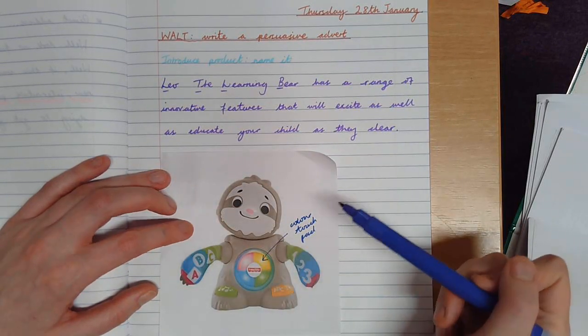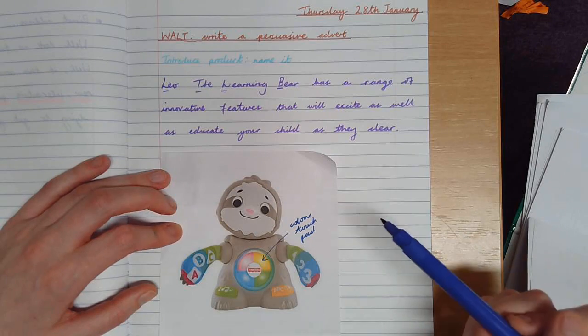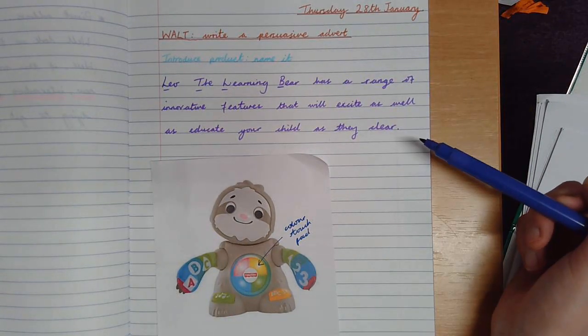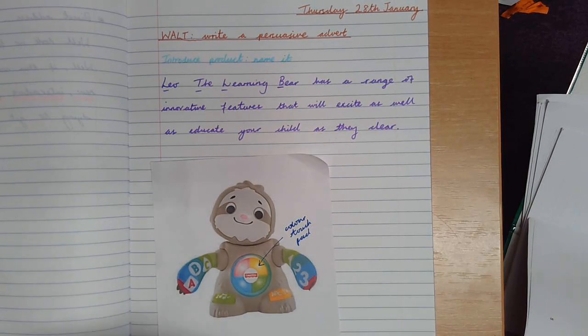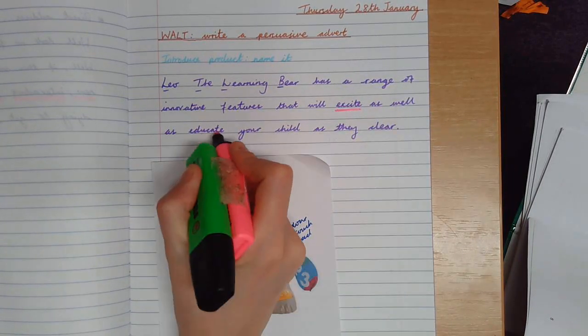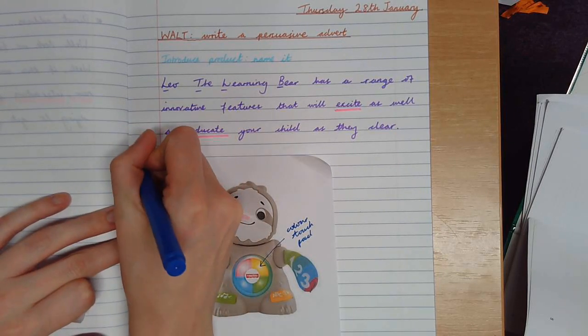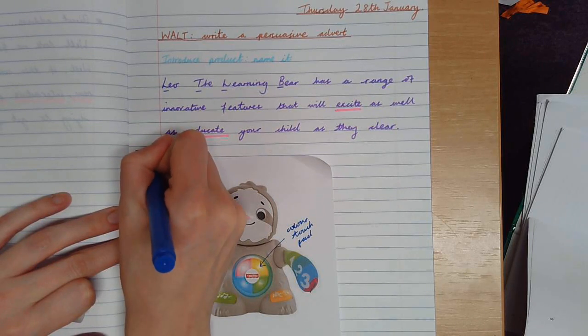They can learn with this product independently, and that's definitely an attraction to the parents. So I've made it clear that there's lots of features. I've been really careful with my vocabulary, excite and educate, because I know that that's exactly what will appeal to the parents. Now it's time to move on and talk about my features in more detail. So I'm going to write the heading at the side for myself. Feature 1.